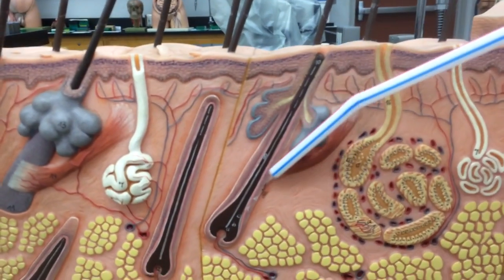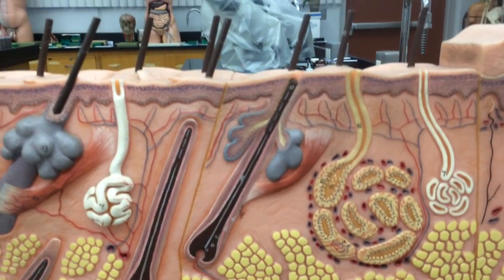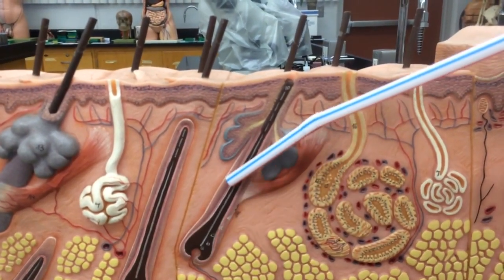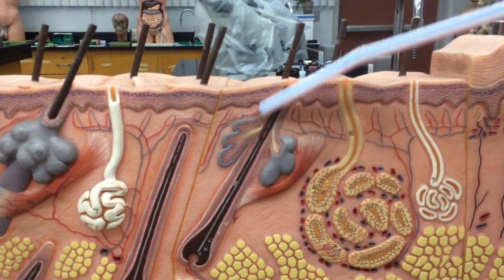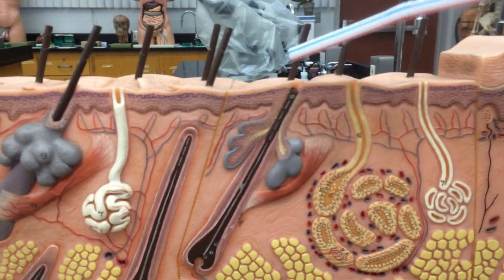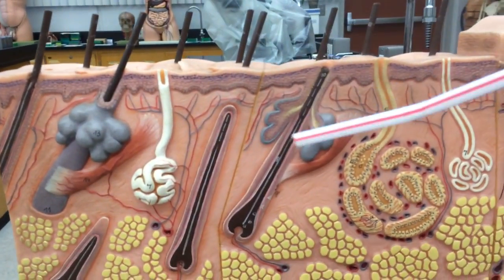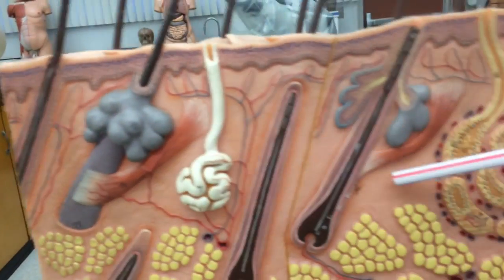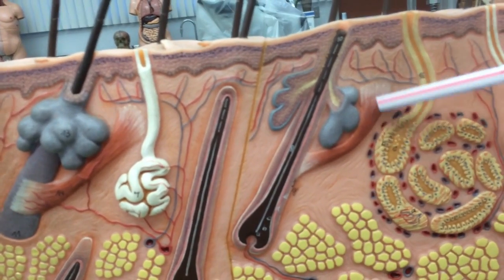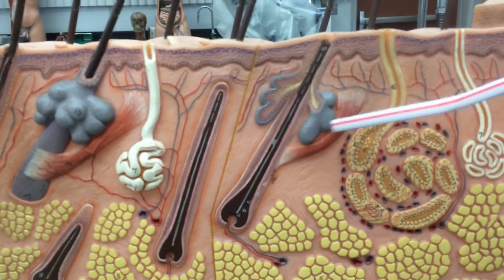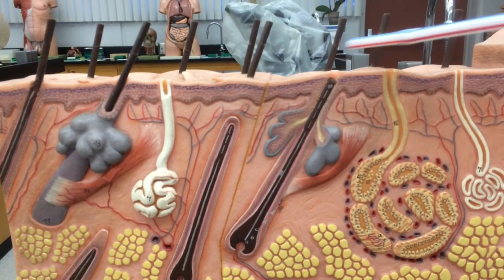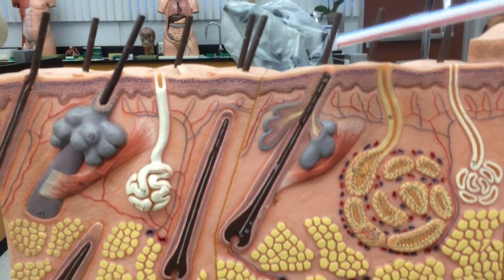Here we have a hair. We have the root and the bulb here embedded within our skin. And I believe this is referred to as the shaft. Not much exciting going on here with the hair, aside from the fact that we have this erector pili muscle that, when it contracts, will cause the hair to actually stand up on its end, which is kind of cool.